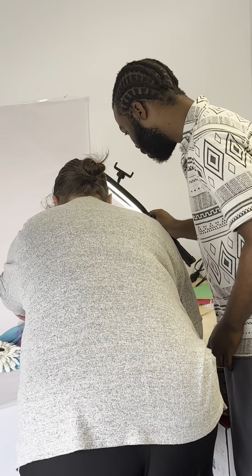The next step is taking the picture. For products, I normally take 10 to 15 pictures per product. This is because I want to capture every angle of the product for the potential buyer. When you're buying online, you don't have the opportunity to look at it and feel it, to touch it, or to see it with your own hands.